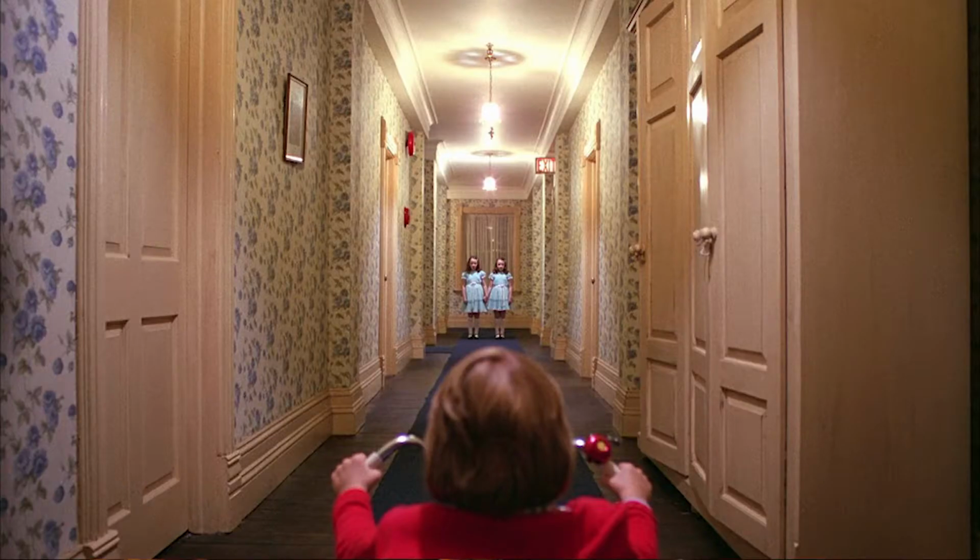A really good example of this is in The Shining, when the kid is riding his tricycle down the hallway, and then you stop and you have these 2 diagonal lines of the hotel rooms on the left and the right that draw the viewer's eye all the way down the middle of the hallway to where the twins are.